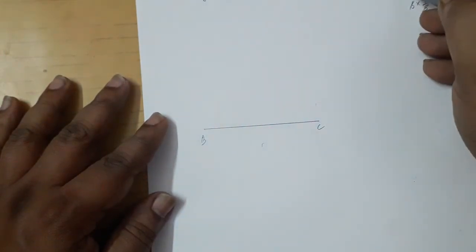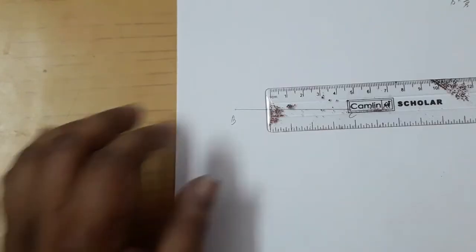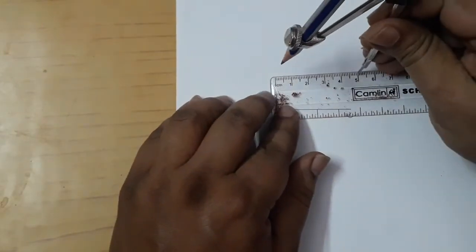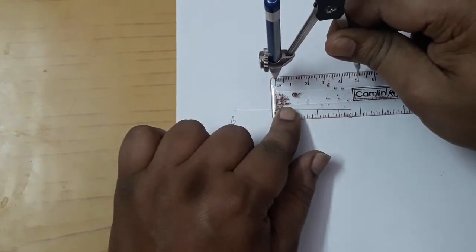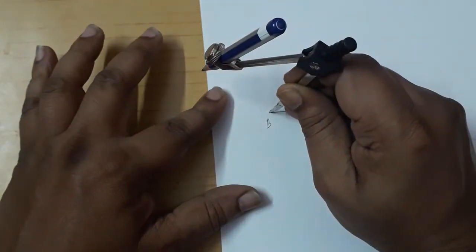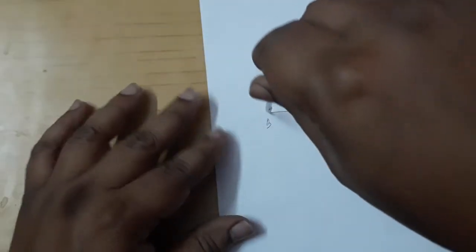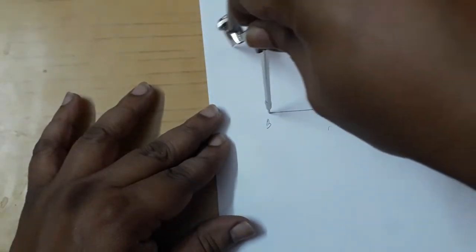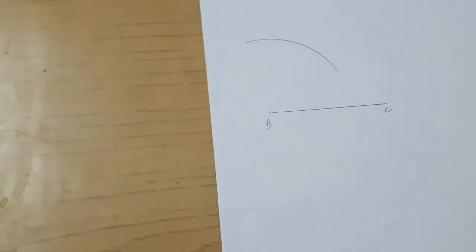And now we'll construct AB 5 centimeters and AC 6 centimeters with the help of a compass. Take 5 centimeters, keep the pointer on B, and I'll construct an arc this way. Now I'll measure 6 centimeters.